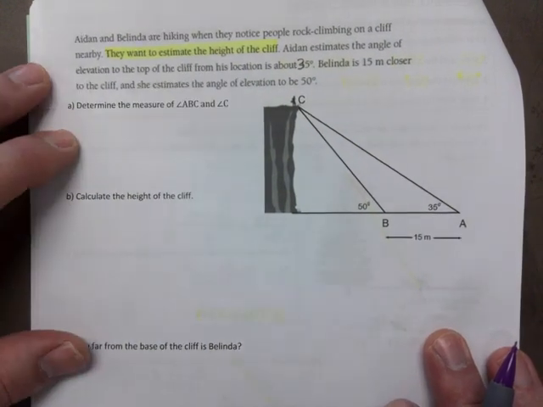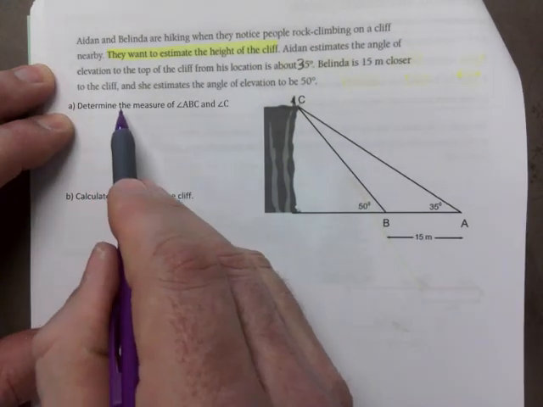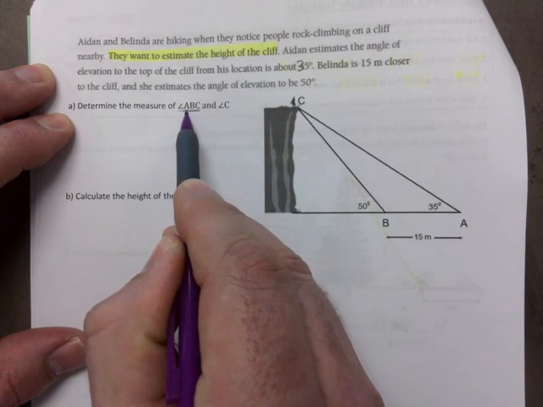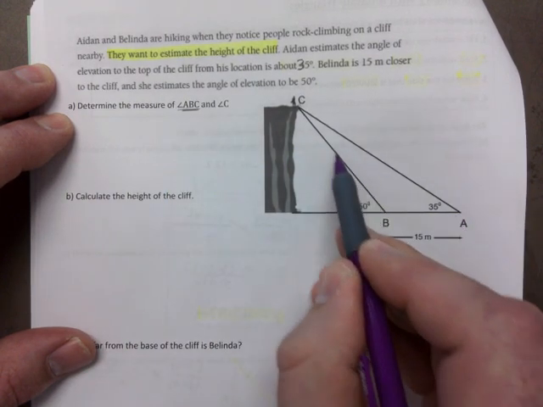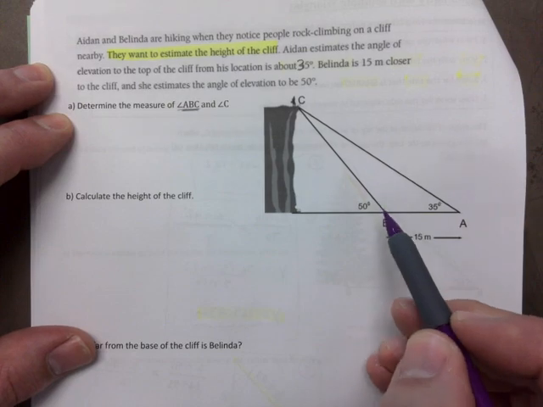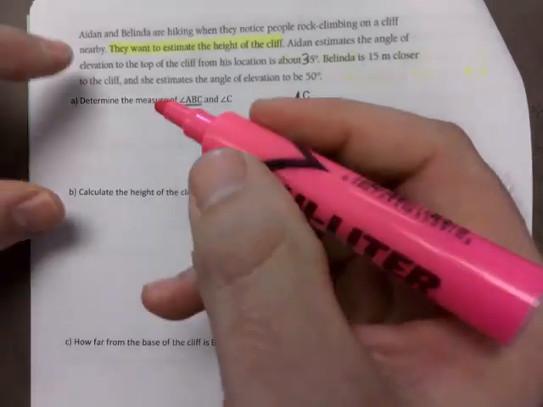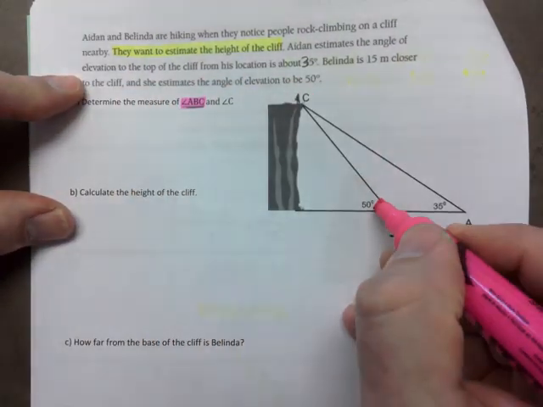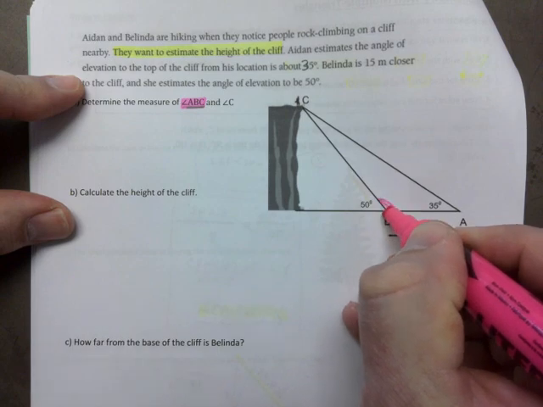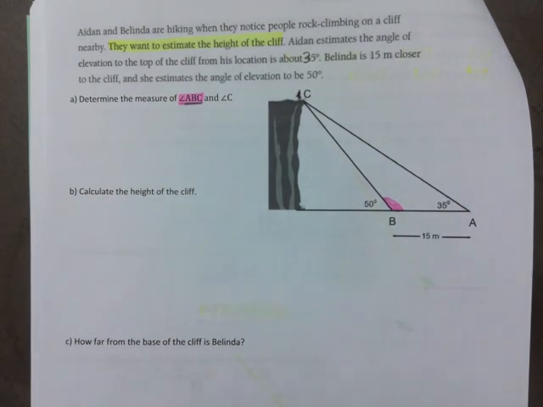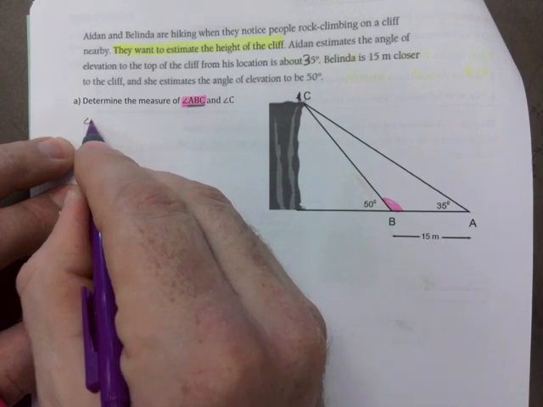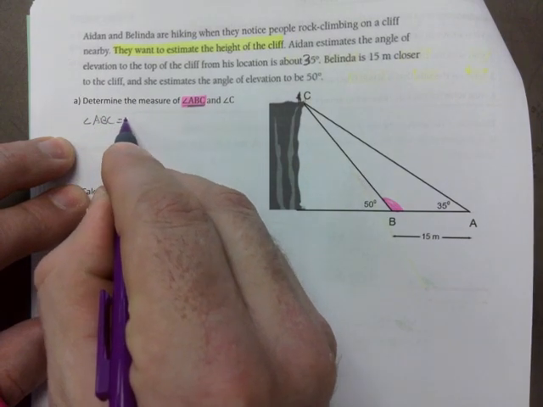That's the safe method. So let's see here. Determine the measure of ABC. So ABC, right? They're asking for this angle right there. Let's maybe highlight that, right? That angle is this one right there. So we know that's 130, right? So we don't really need to do a whole lot of calculating there.